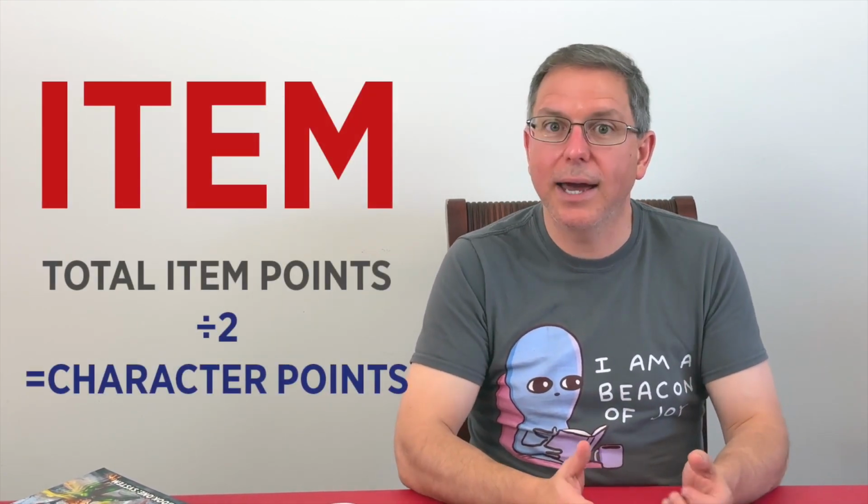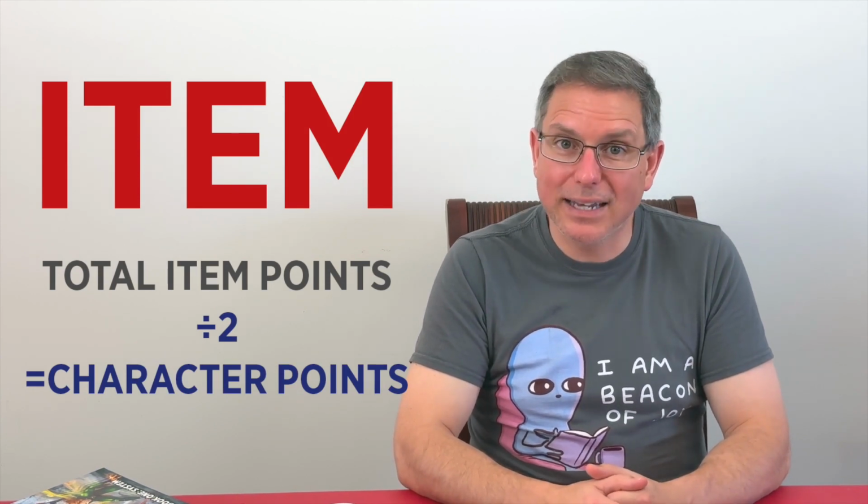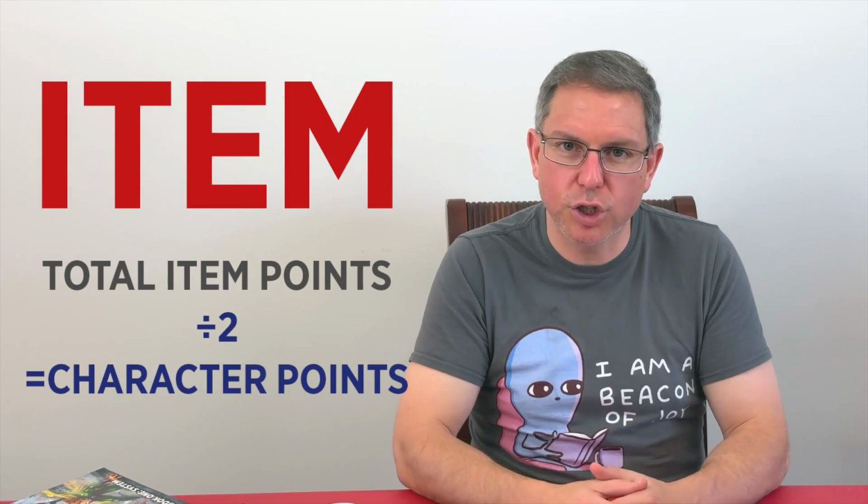And one of the things about items, the way it works for points, is just like a character when you're assigning levels of attributes and points per level to give them points, you're going to add up all the points you assign to the item, in this case the armor, and then divide it by 2. You're going to cut it in half because if something's an item, it is not part of you. It is something external to you that you might not always have. So he doesn't have his armor all the time. He doesn't wear it 24/7.